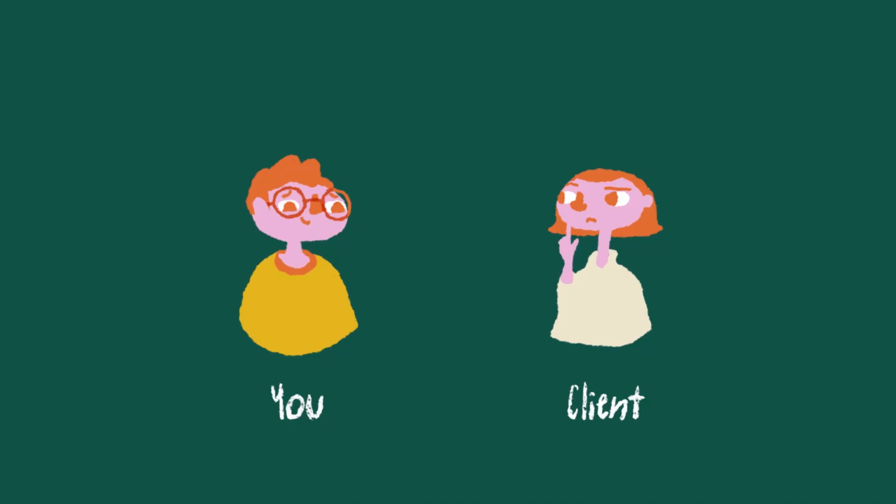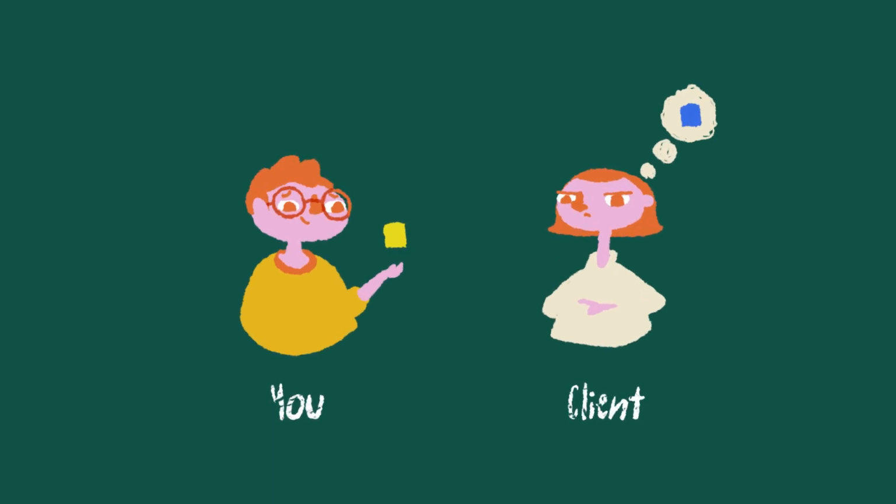So let us just say that the client is expecting a blue design and what you have given the client is a yellow design. So of course, the client will not be happy with what he or she is seeing, because that is not what the client is expecting. And you can expect that there will be a long list of changes. That is an oversimplification of this, but the basic concept still applies.